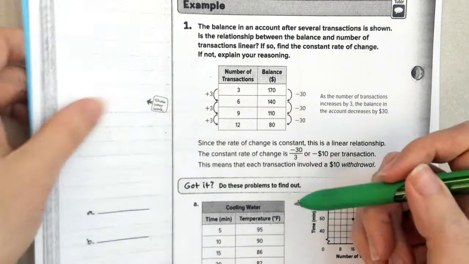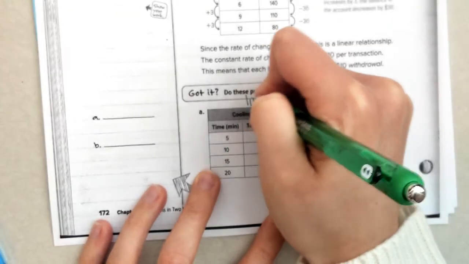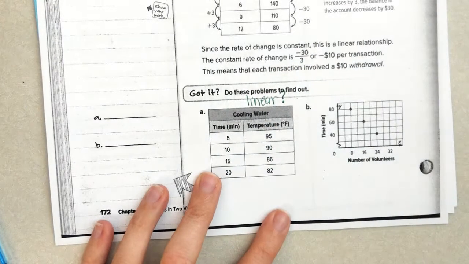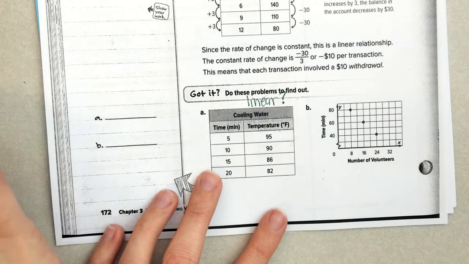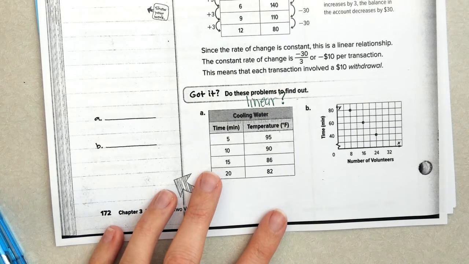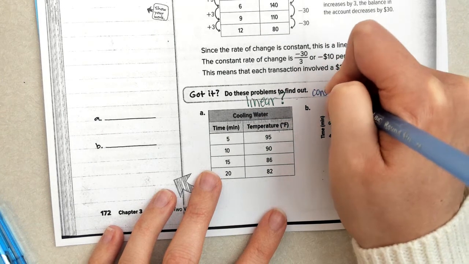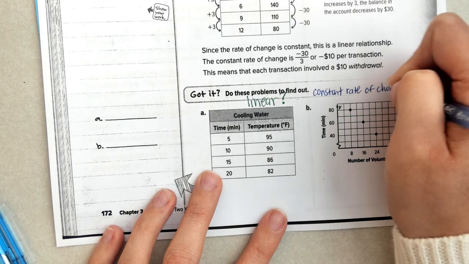I want to just go ahead and look down here. So the question is, are these linear? Well, remember, if it's linear, that means straight line. To be a straight line, there has to be a constant rate of change.